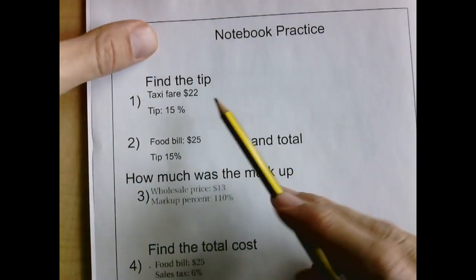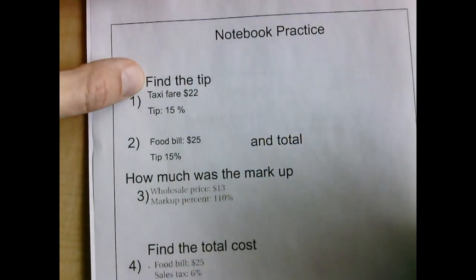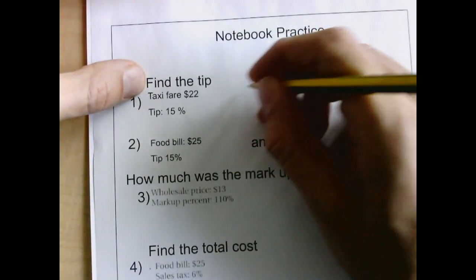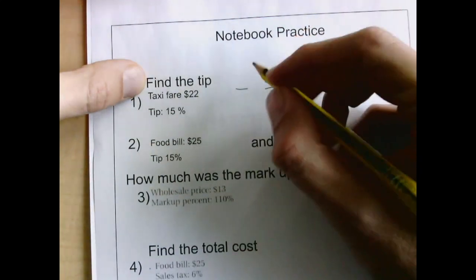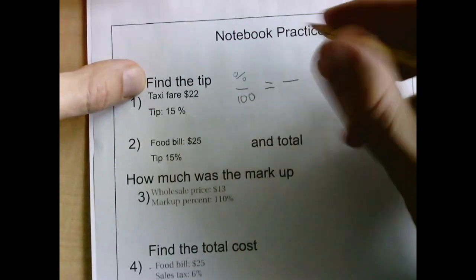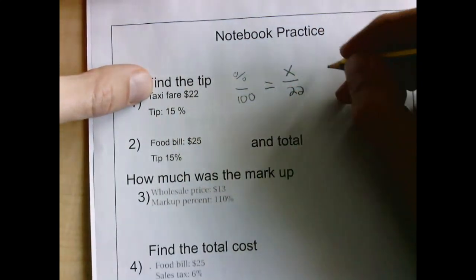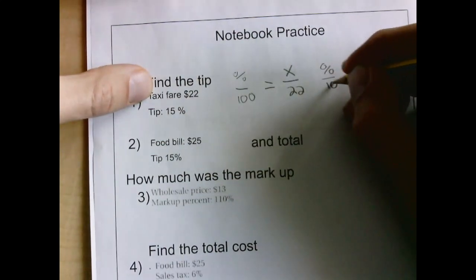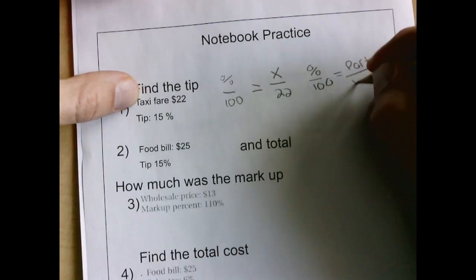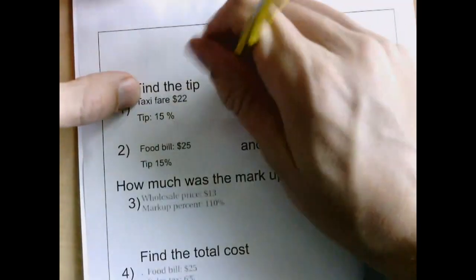So much like in class, I'm going to be doing two different ways to solve these. As I mentioned in class, we have the percent over 100 is equal to the total amount over x. So again, we have percent over 100 is equal to part over whole, where the percentage is 15.